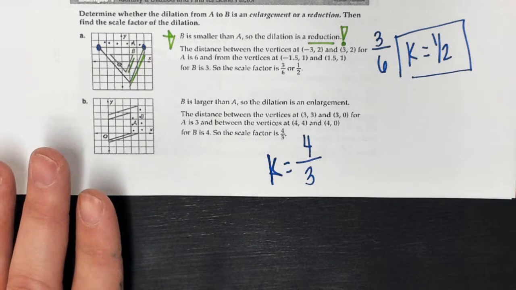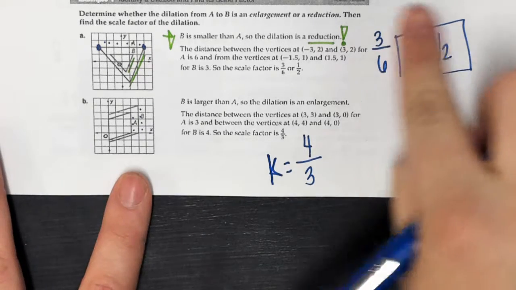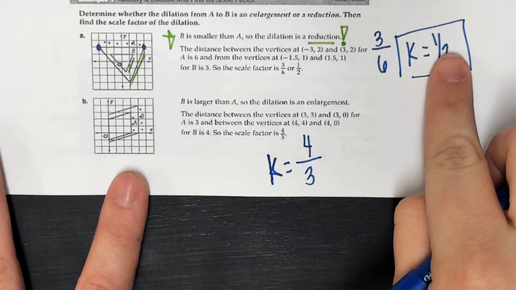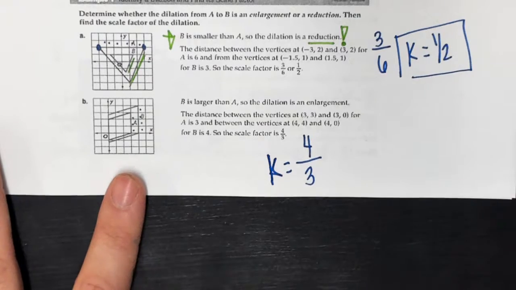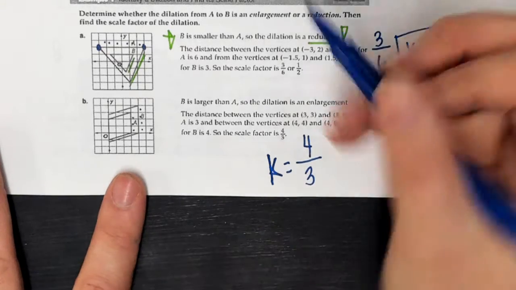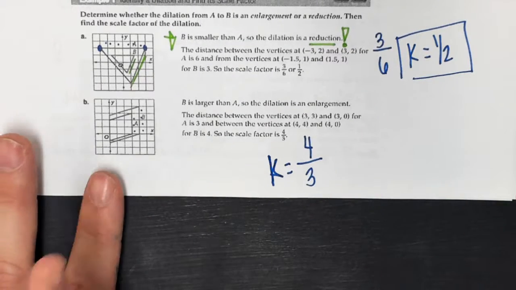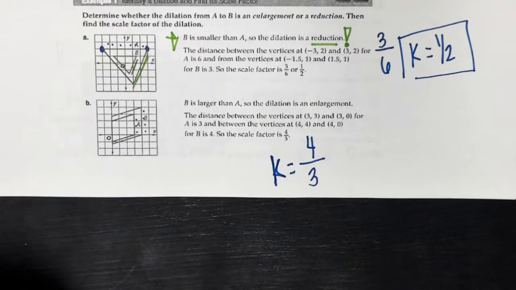But, for today's purposes, if it is a reduction, it has to be smaller than 1. So, this couldn't have been a scale factor of 2. No, because you would get 2 over here. 6 over 3 is 2. Yeah? Will you always know if it's a reduction? Yes, if they tell you which one's first.